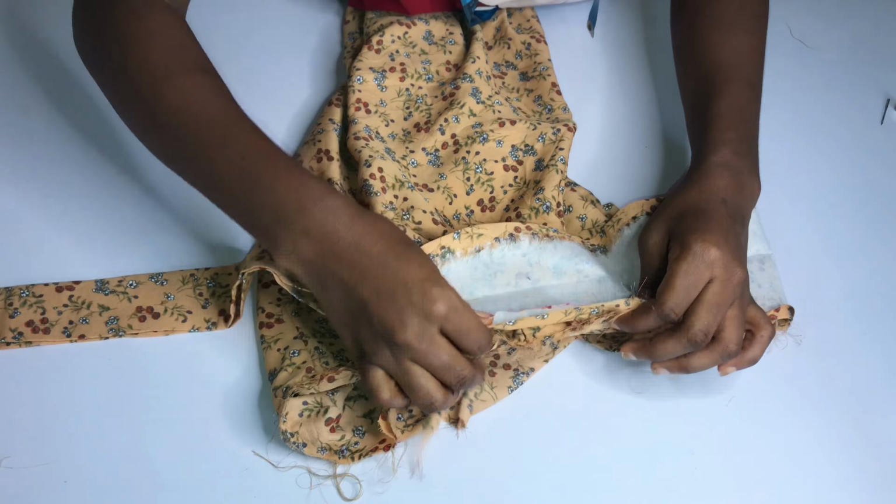After sewing, this is what I have, and what I'll do next is to fold my band over to cover the rough edges and to give it a neat finishing. So I'll fold this end to cover this end. Just look at what I'm doing. I'll cover it like this, and I'll pin, and I'll also sew on a straight line.